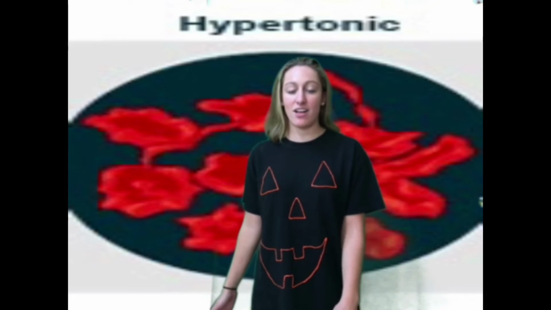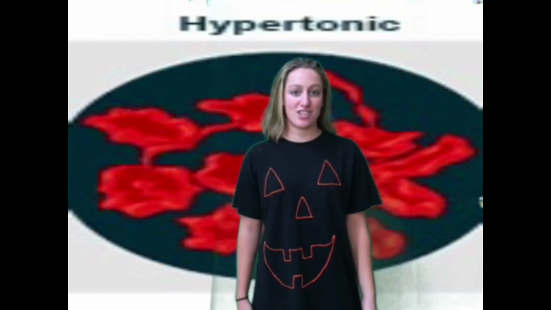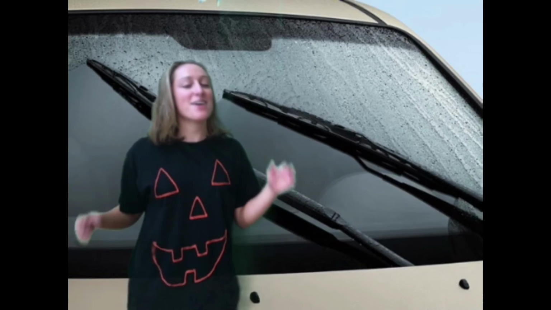In a hypertonic solution, there's more water inside the cell, which means that water is going to move outside of the cell and there is a higher solute concentration. Think of how a windshield wiper moves water out, like a hyper wiper.